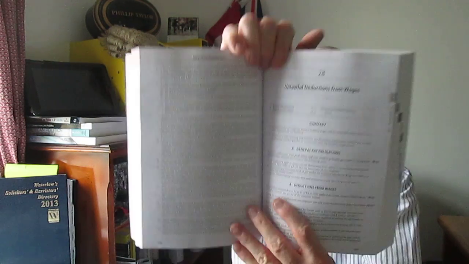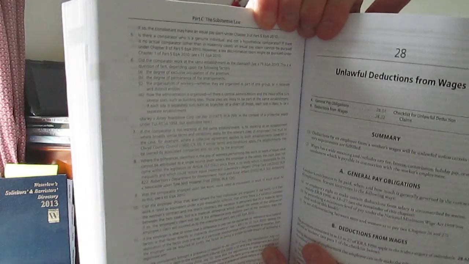You can see them on the spine there. Again, as I say, it is a handy book. It's a heavy book, and there's a lot of detail. Right in the middle of it, chapter 28, deductions from wages. Unlawful deductions. That's, of course, a very key point if you think about employment law, because when they deduct unlawfully, that normally means they've got no defence as employers. So you should be well on your way to getting a victory.